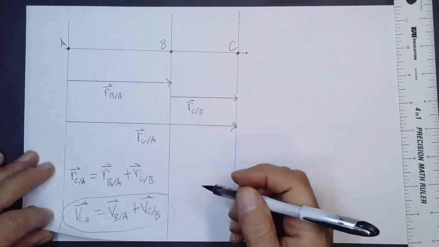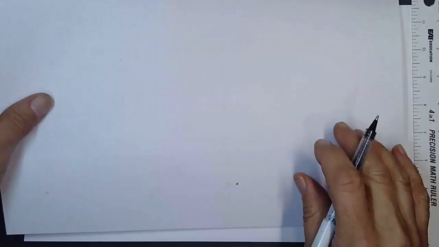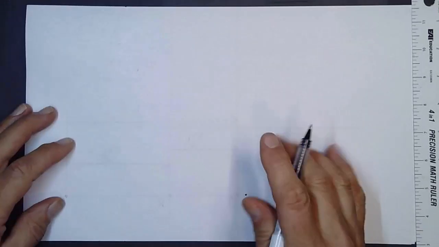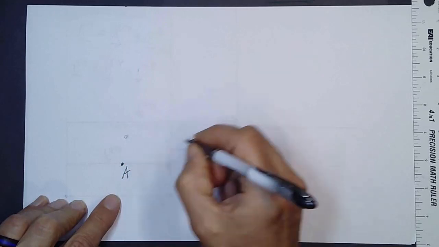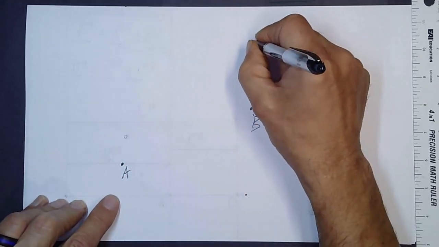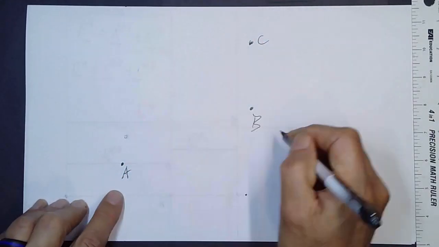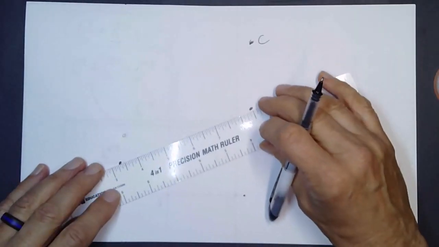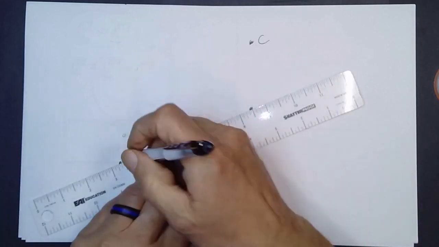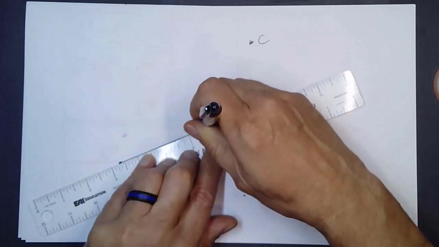Now, let me show you how this will look for 2 dimensions. It isn't a whole lot harder. I'm going to start off with just 3 points again, A, B, and C, but this time they're not along a line. This is 2-dimensional space that we're talking about, and this would extend to 3-dimensional space as well, although we're not going to deal with that in this class.